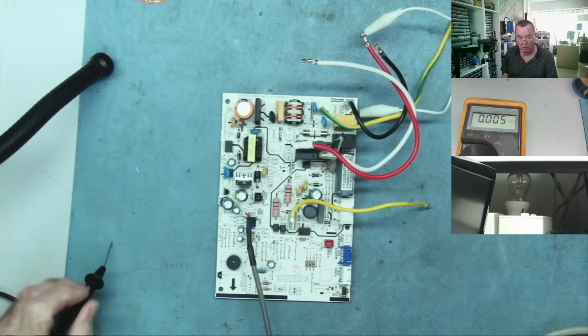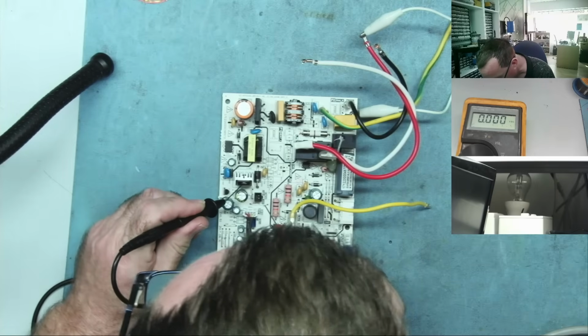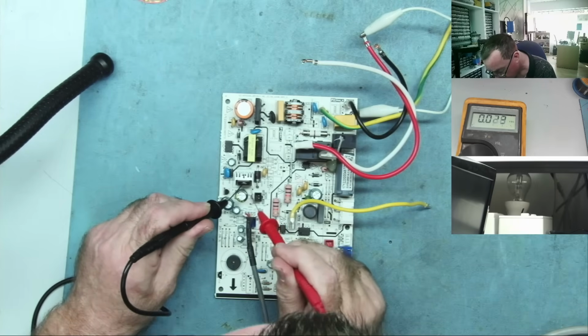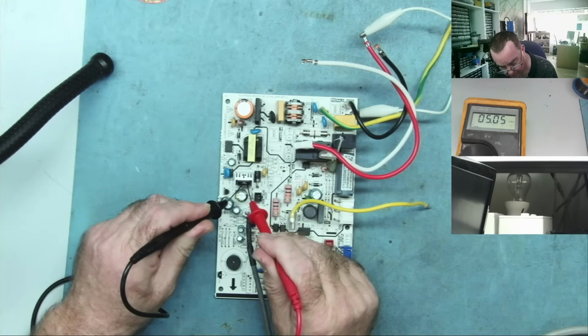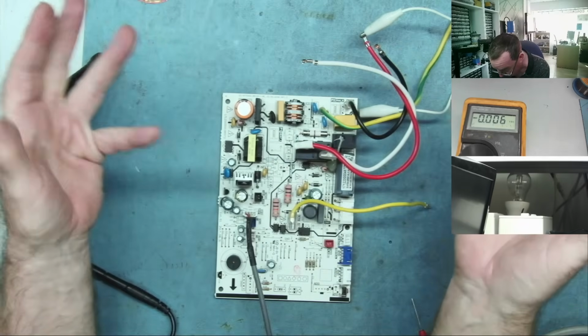So it's powered up. It went bleep. That tells me this is probably okay, actually, the 5 volts. 5 volts. Okay, and the relay is going click. So this thing is alive. We know that much.